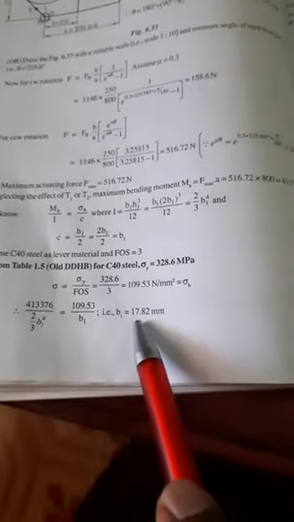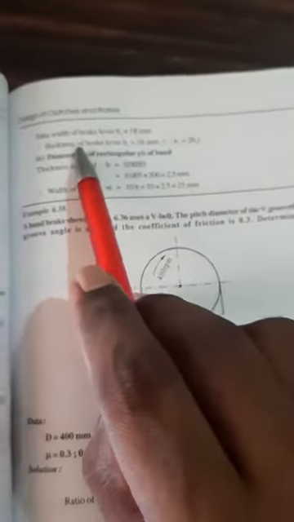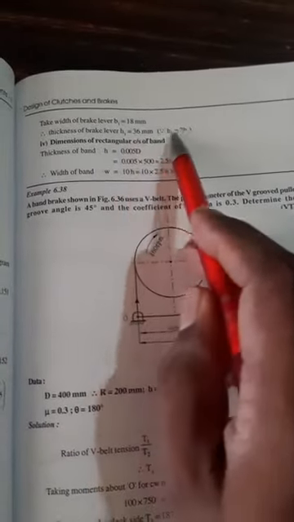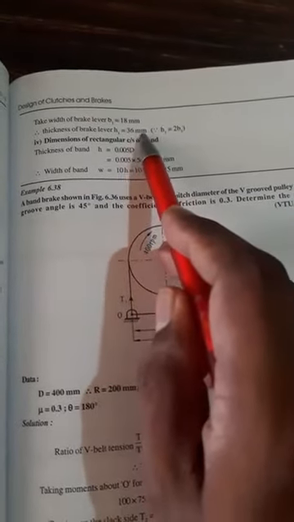Therefore we get b1 as 17.82 mm, or we can round it to 18 mm. The depth of the brake lever will be twice the width, that is 36 mm.